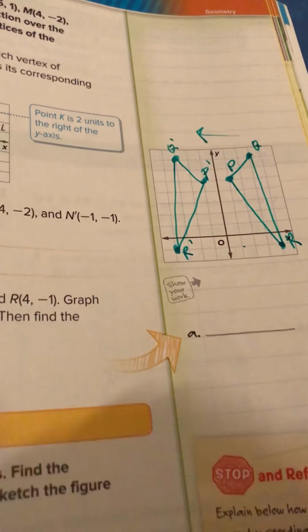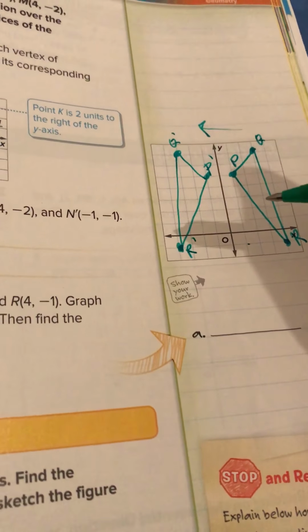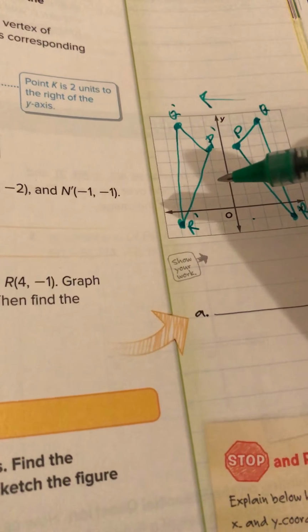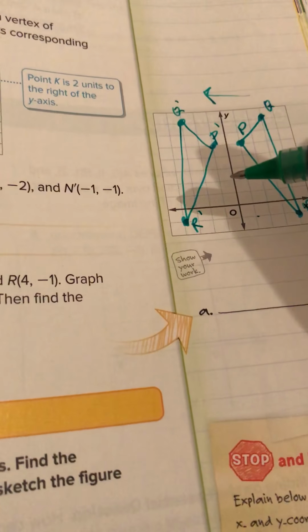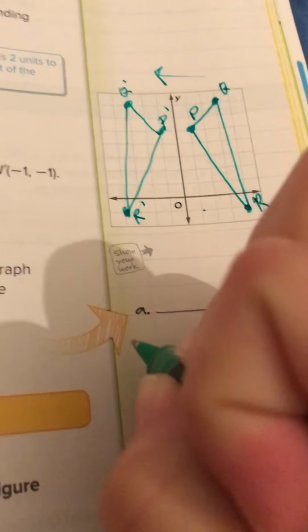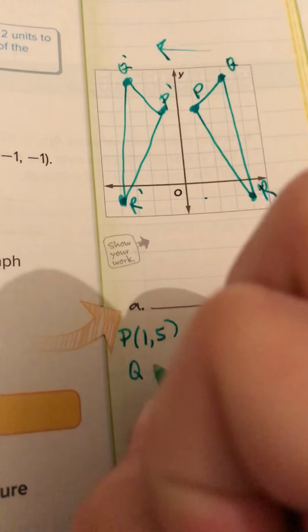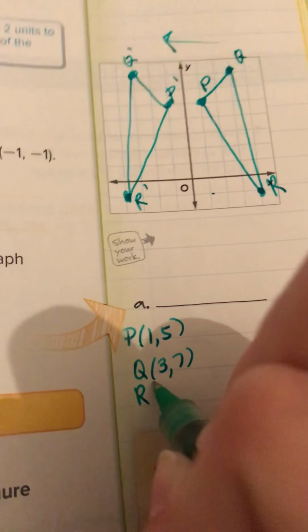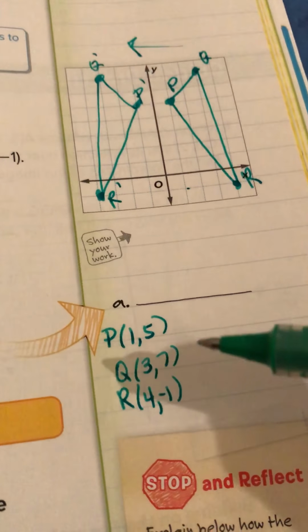So you could either do it by graphing. Now sometimes the numbers are really big, so if you have a big graph, you don't really want to graph it on a piece of graph paper. You just want to change the coordinates. So if my original coordinates on this one were P(1, 5), Q(3, 7), and R(4, -1), and I'm flipping across the y-axis, my x-coordinate will change signs.